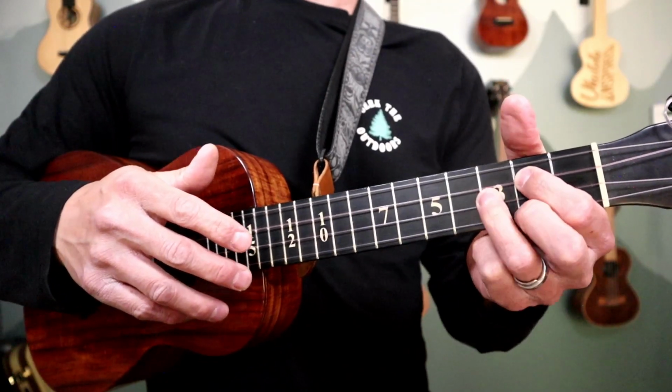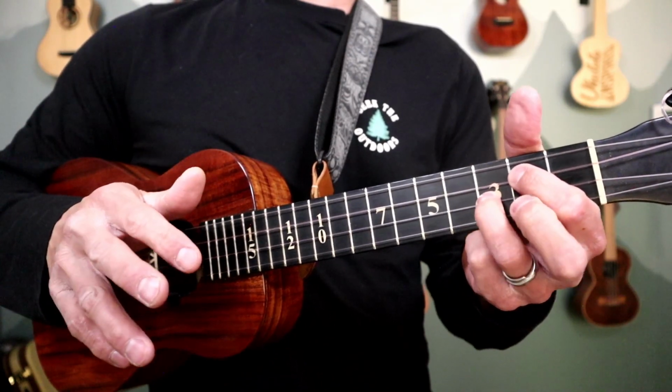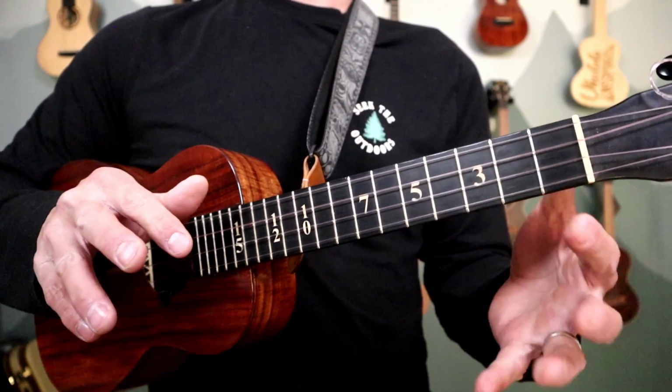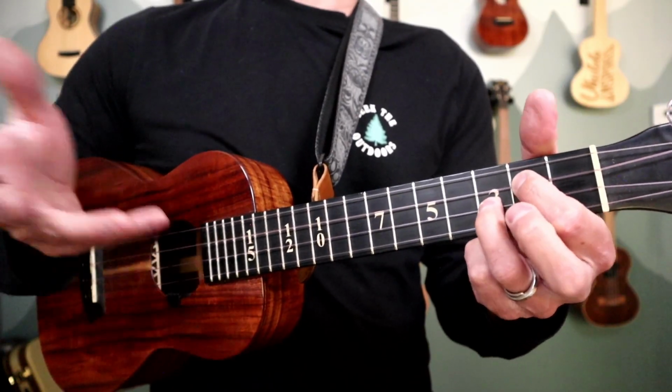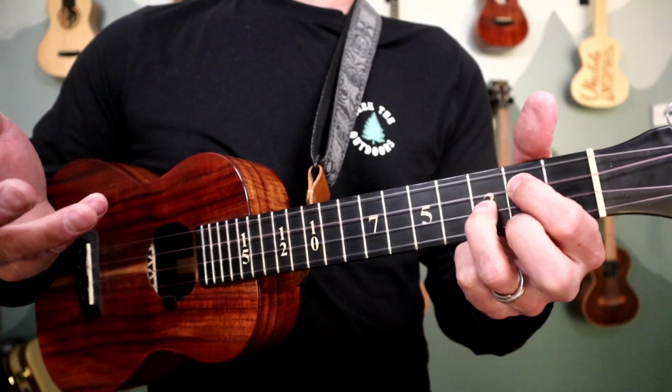Now what might happen is the ring finger might pop up or the pointer finger, just because we're not used to this kind of independent control. So one thing you can do is just take these 2 fingers and see if you can put them down without the middle finger. See how I did that? Now you get the feeling of what that middle finger feels like to be open.